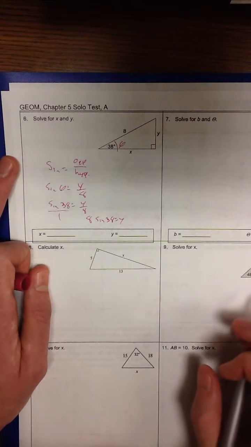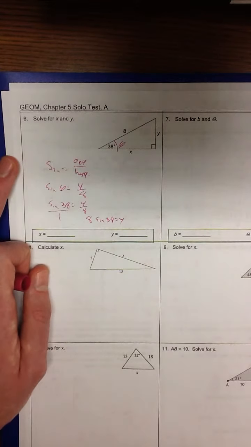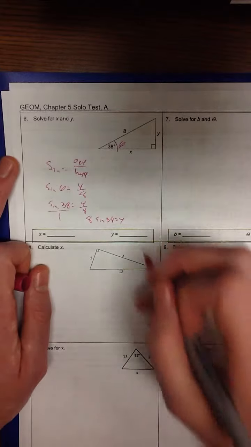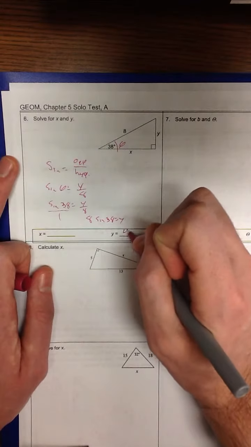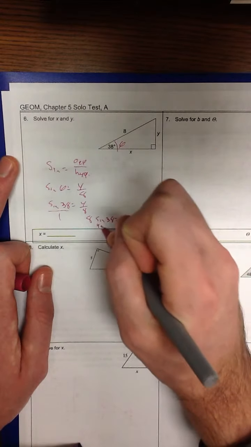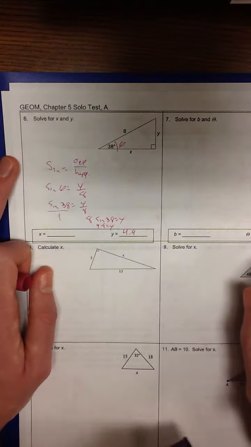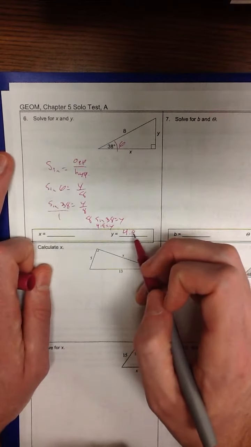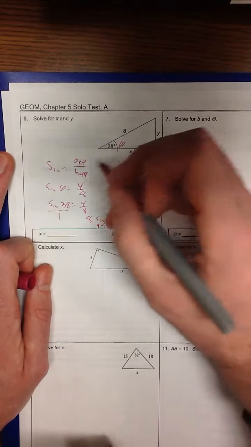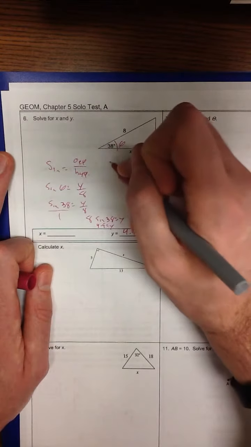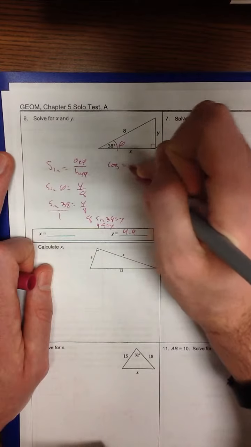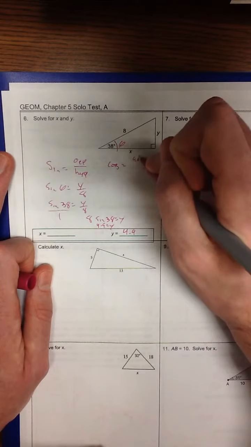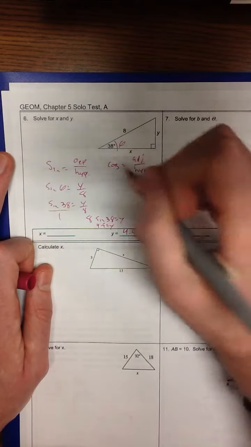At that point, I can throw that into the calculator. So when I throw that into the calculator, I'm going to end up with my y value. So my y value is going to be 4.9, just from that calculation. Now from here, I got a couple options. I could do Pythagorean theorem to get to the x, or I could use sine's friend cosine. So cosine, that's adjacent over hypotenuse.